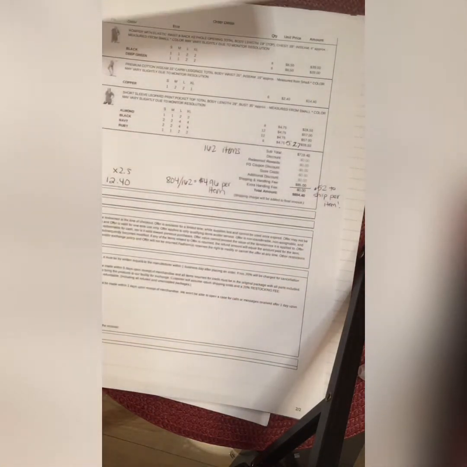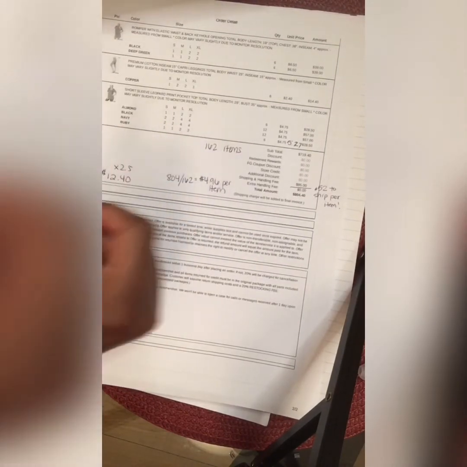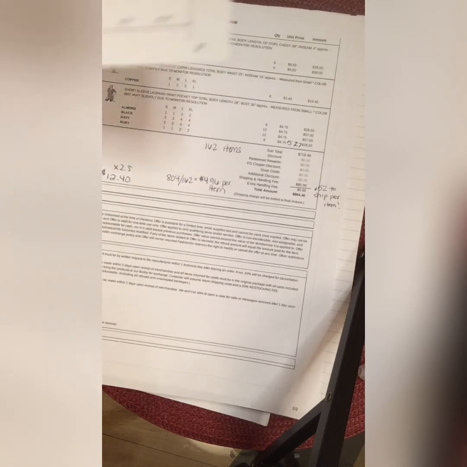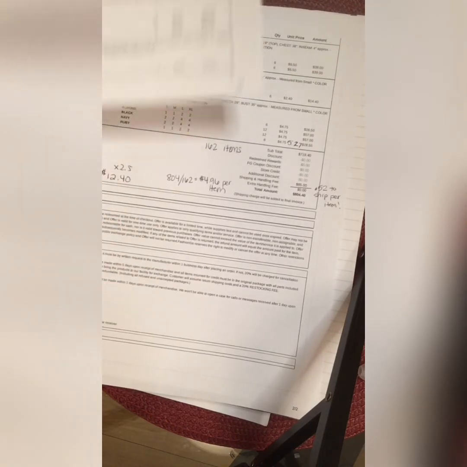Hopefully that makes sense. So if you do it this way, you're done. Everything, you're going to price it at $12.40. Done. Boom. Now we will talk about if you want to offer discounted shipping or free shipping to your customers and how that will affect your price when we're done talking about the other method.